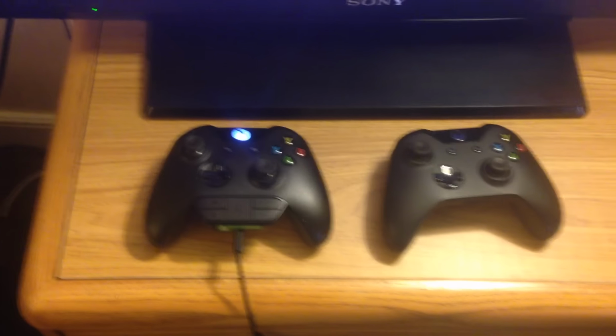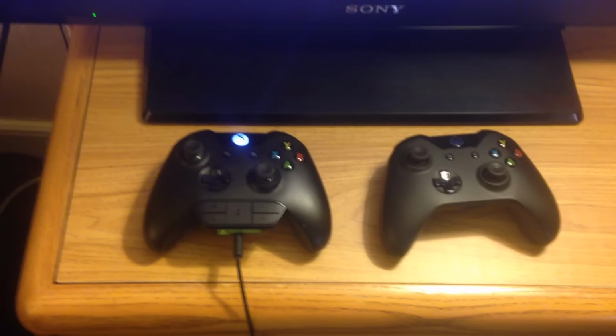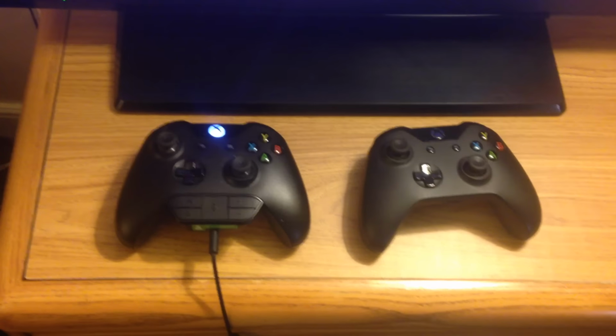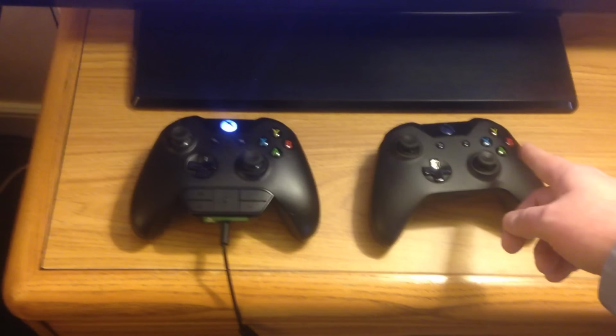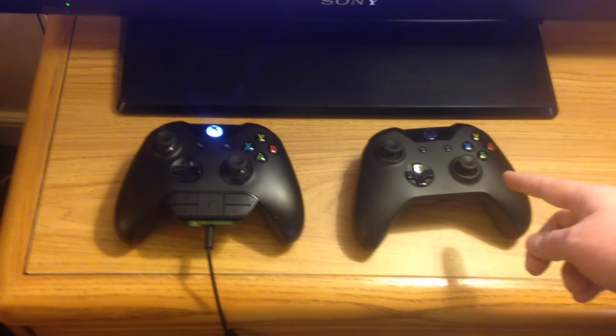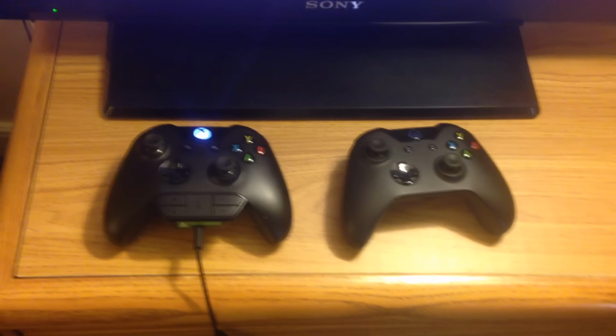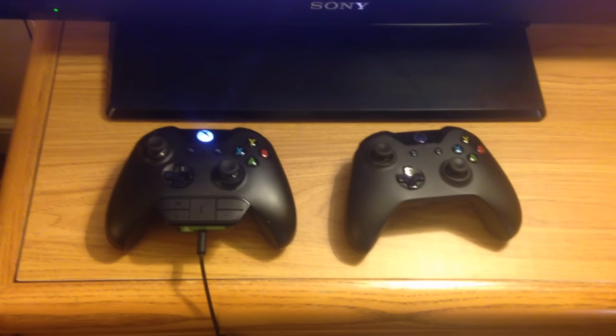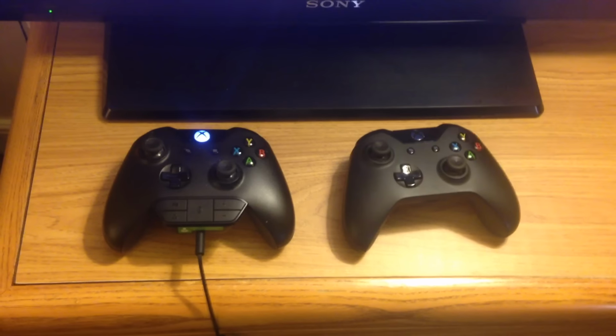And you don't need Kinect, you don't need Skype, you don't need splitters that cause all sorts of buzzing and are a hassle. You just need an extra controller, which is about the same price as any one of those splitters, and it gives you the benefit of having another controller to play something with someone on the couch with you. So this is the best way to do it.